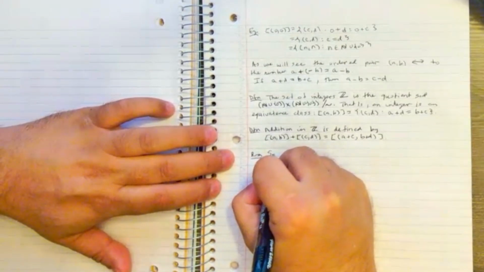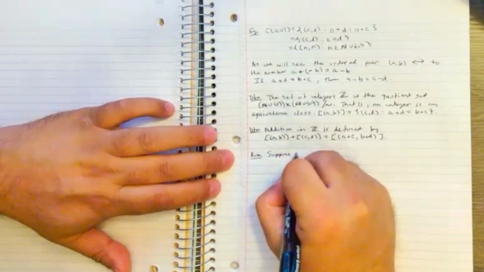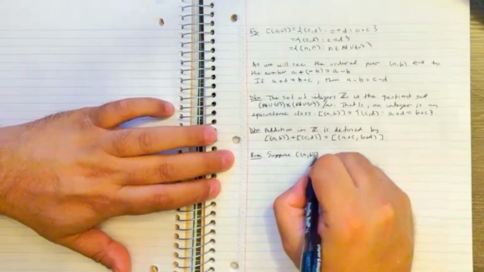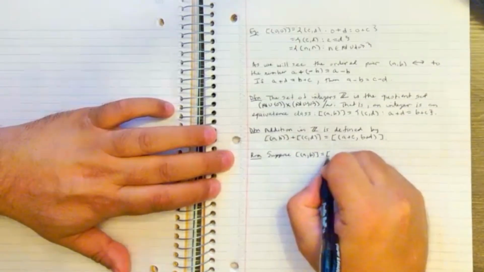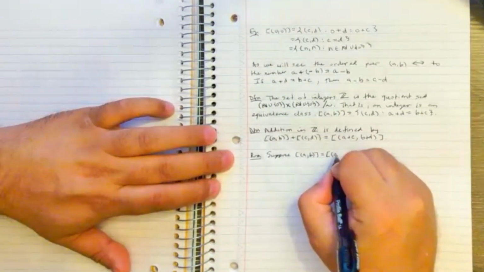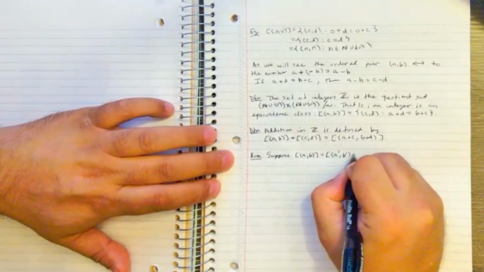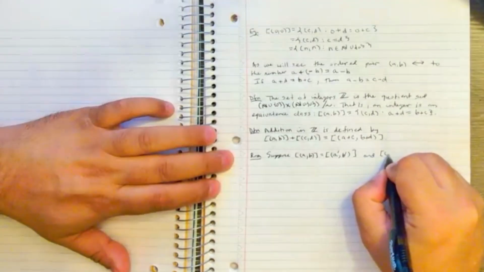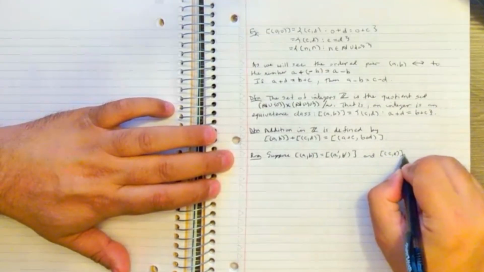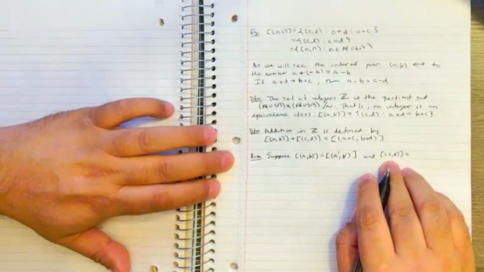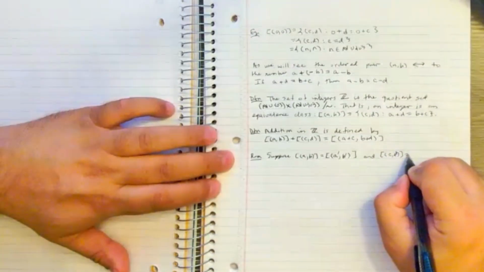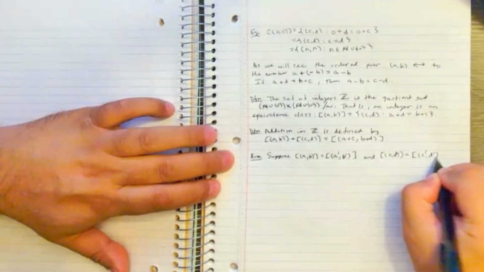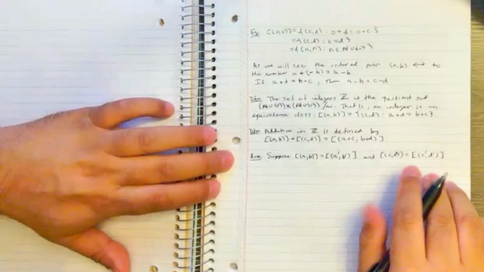And so suppose that the equivalence class for the ordered pair AB is the same set as the equivalence class with the representative, the ordered pair A prime, B prime, and the equivalence class with representative, the ordered pair CD, is the same as the equivalence class with representative, the ordered pair C prime, D prime.